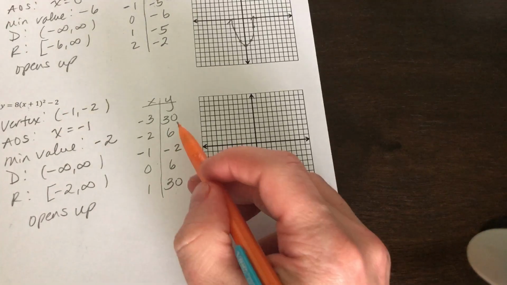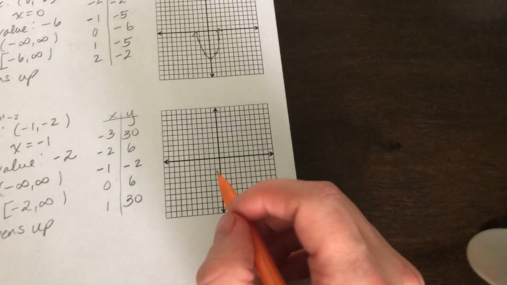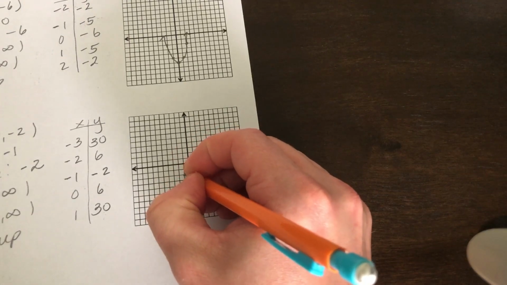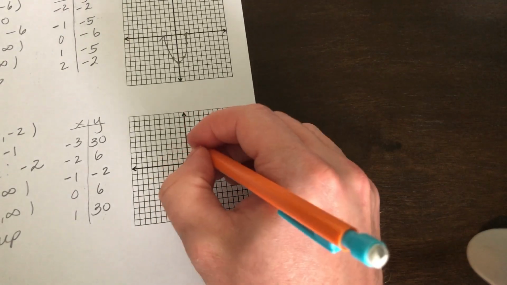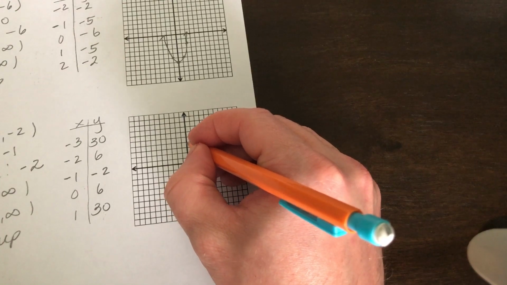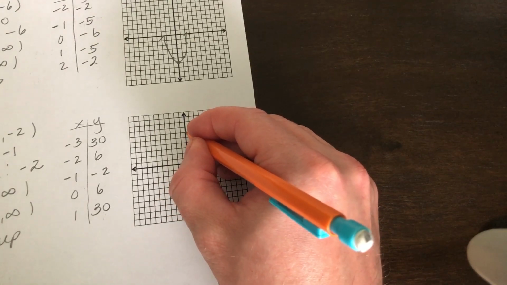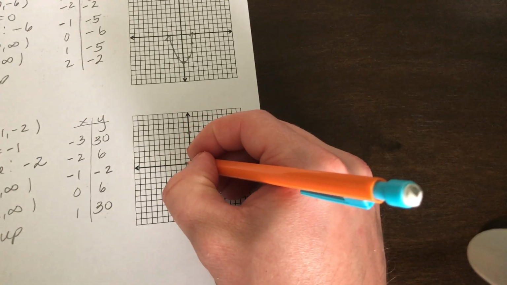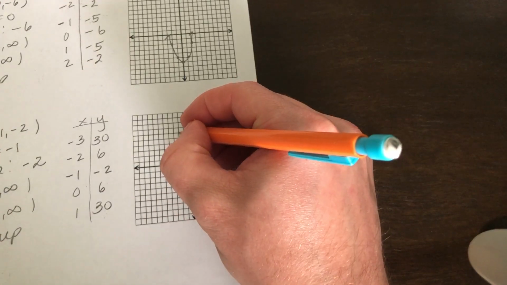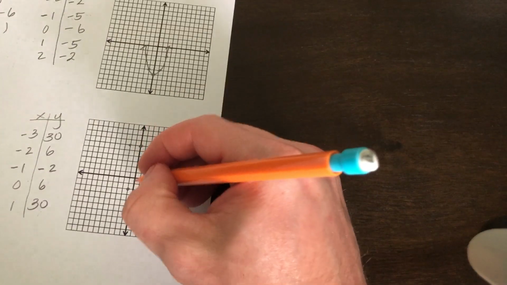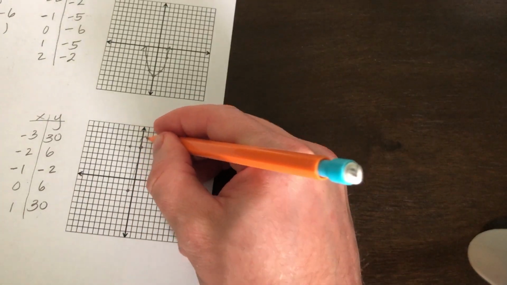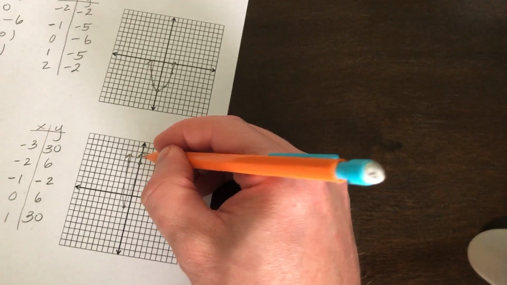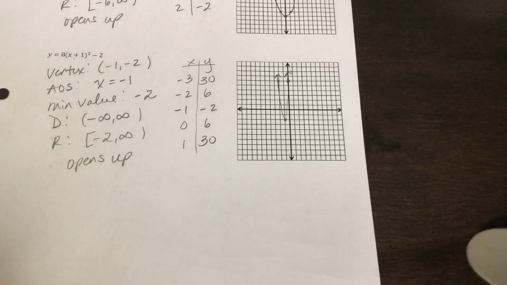Okay, so we're pretty much just going to plot those 3 points. So we're going to plot the point (-1, -2), and (0, 6), 1, 2, 3, 4, 5, 6. And we're going to plot the point (-2, 6). Okay, so it's just a super thin graph like that. And like I said, I don't expect it to be perfect.